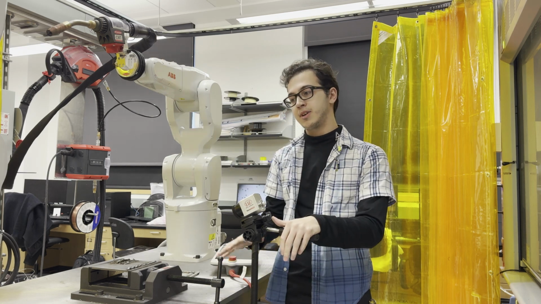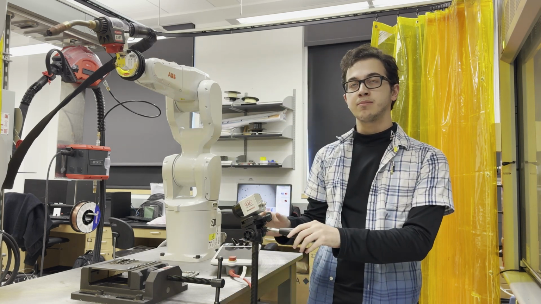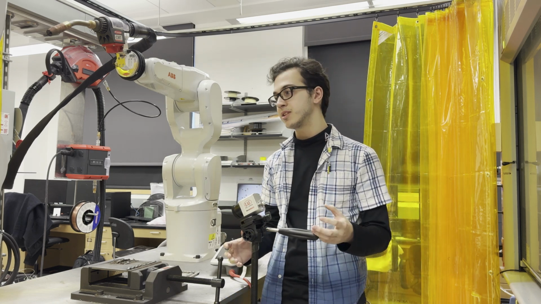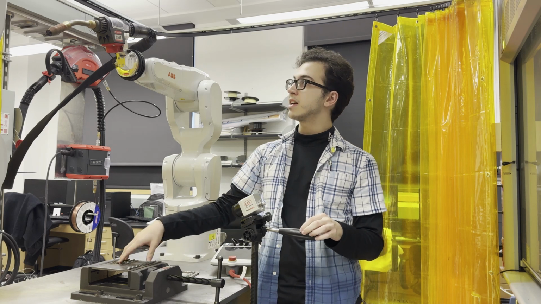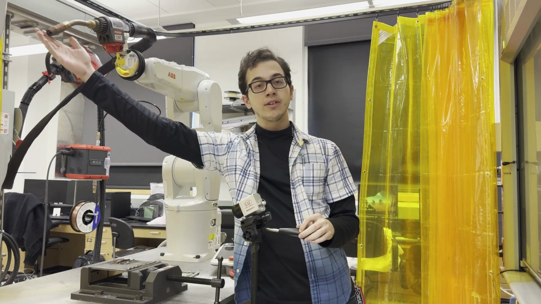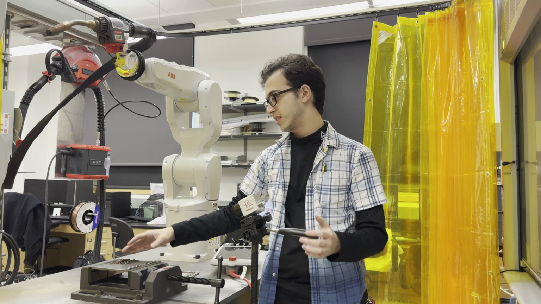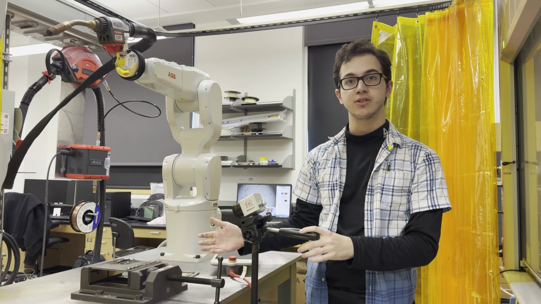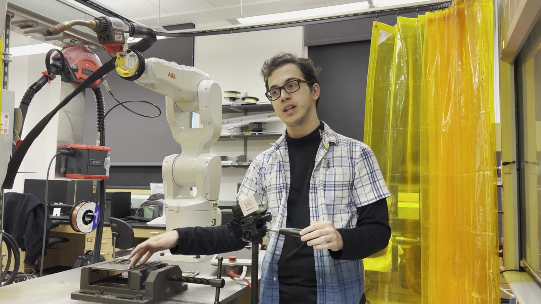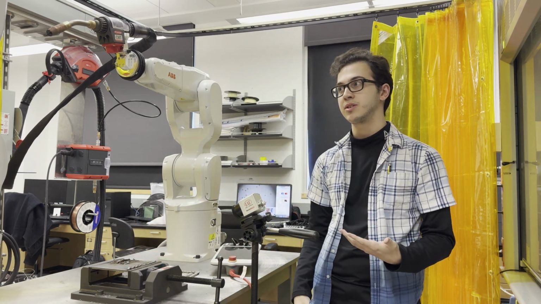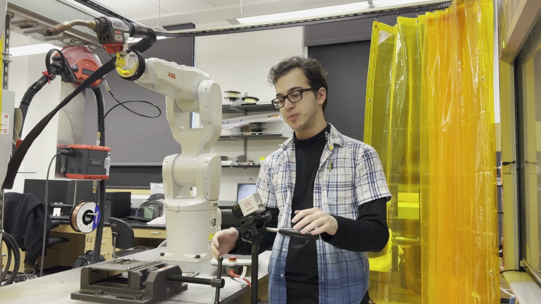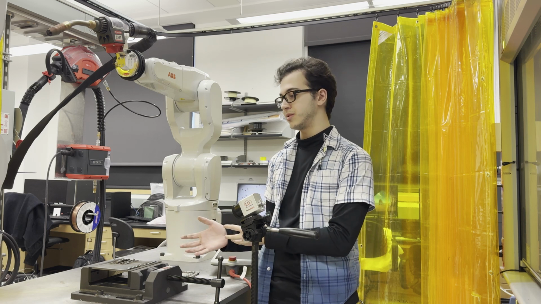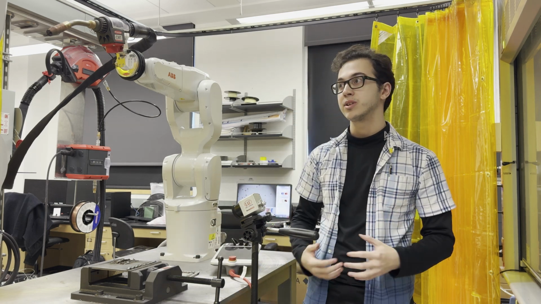Wire arc additive manufacturing is a manufacturing technique very much along the principles of 3D printing, where we are depositing metal through a welding process onto a sheet in order to create complex three-dimensional shapes, and do so in a layering process very similar to a standard PLA plastic 3D printer. So the question is, what are we doing with this process? What are we exploring? What's new?